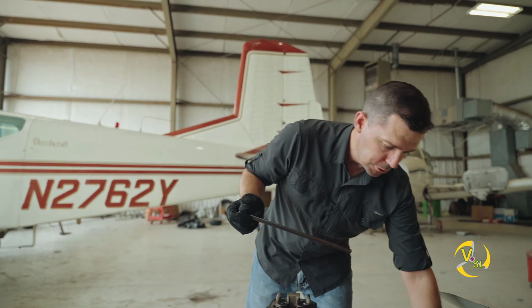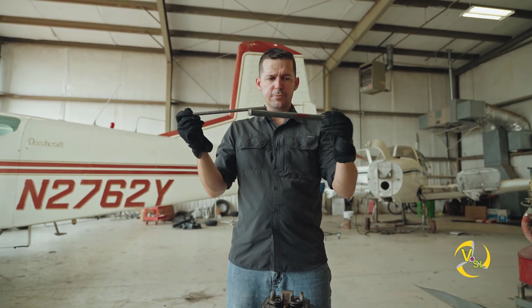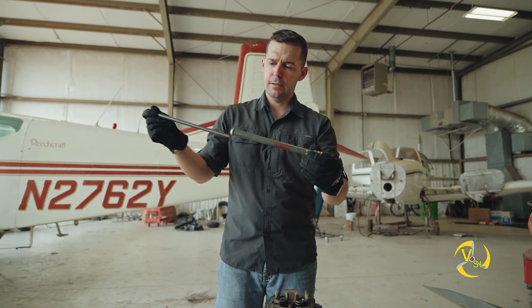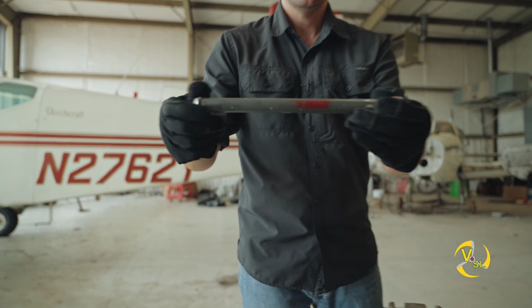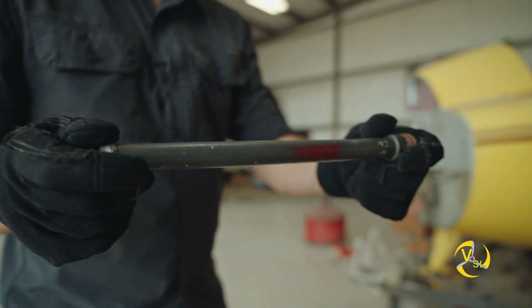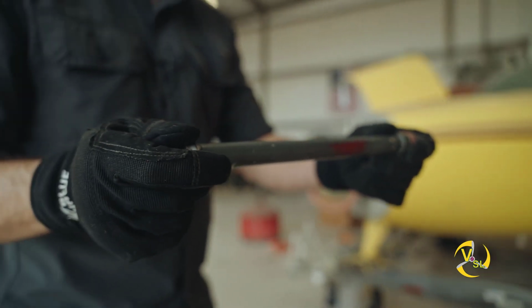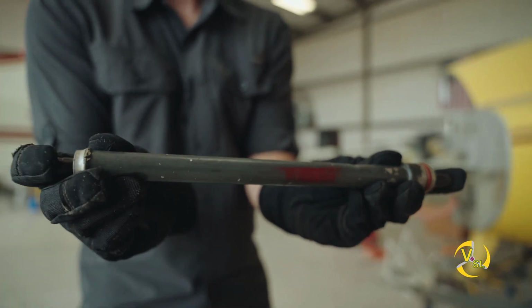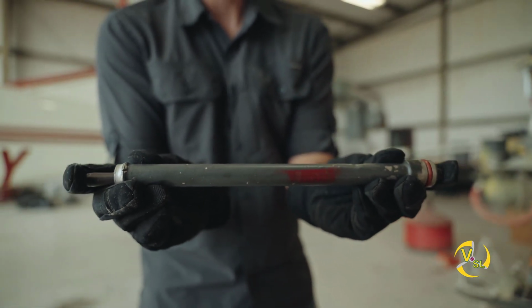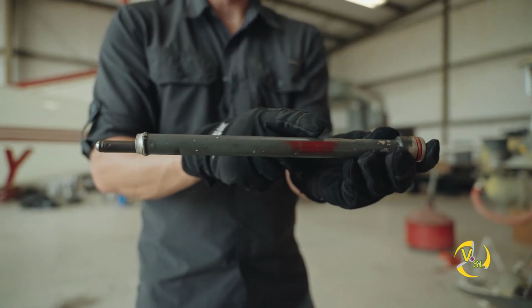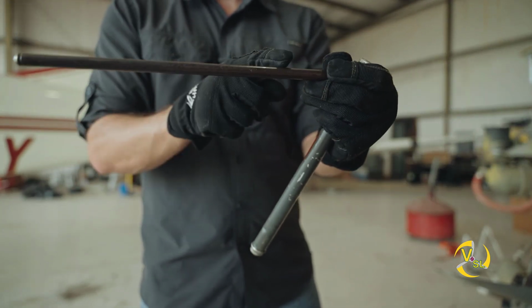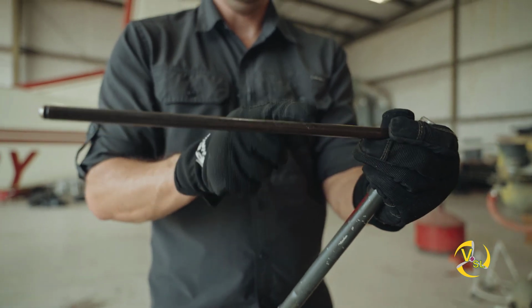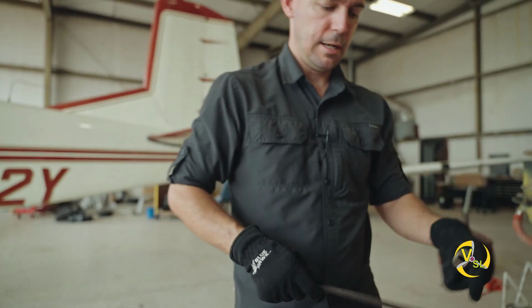Now, this push rod itself, when you're doing your pre-flight, if you see, and you can actually see here, this push rod tube has a dent in it. It's damaged. That's something that you would want to point out to a mechanic, because the push rod is in there going up and down like this. If this tube becomes bent and is making contact with the rod, then that rod is going to begin to fatigue. And if this rod breaks, guess what happens?